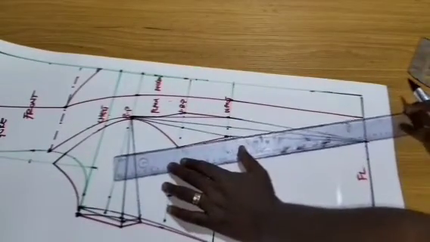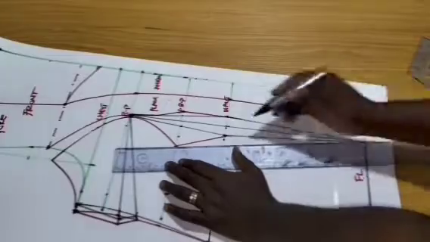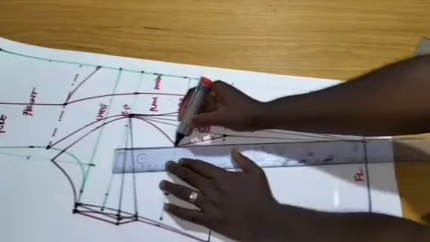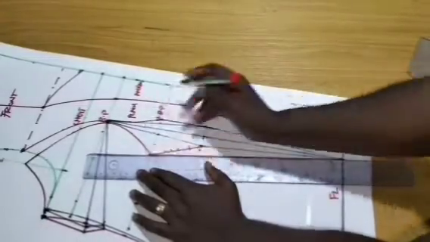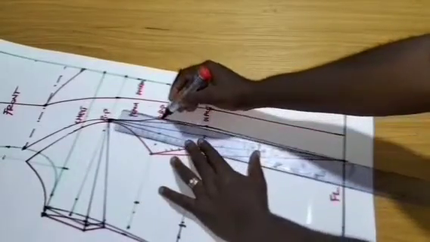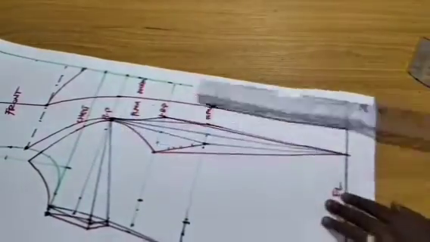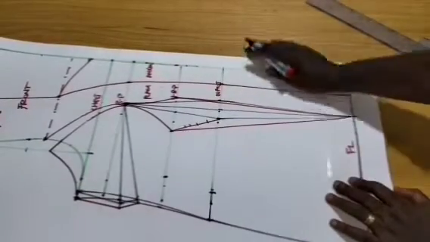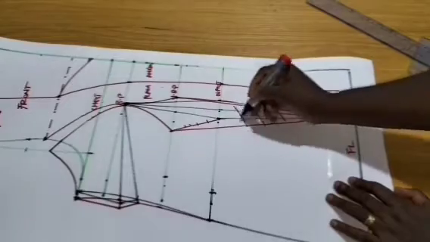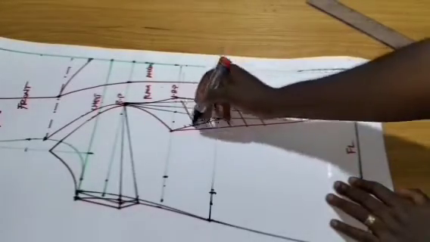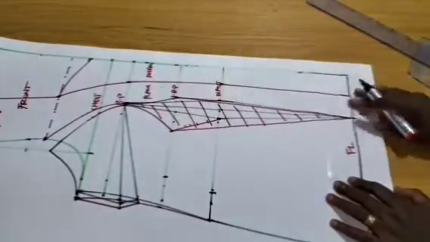So from this point, okay, sorry about that, from this point you just take it this way, and from this point you take it straight like this. So the whole of this is the dart I'm going to cut out. I'm going to cut everything out here.